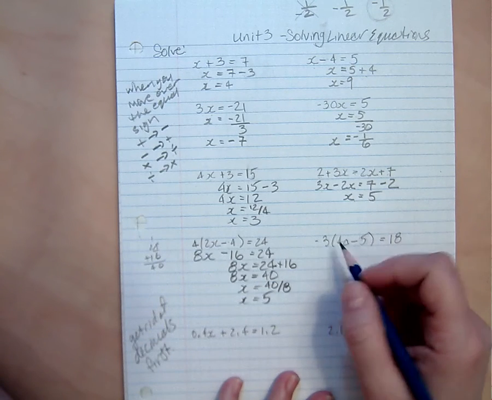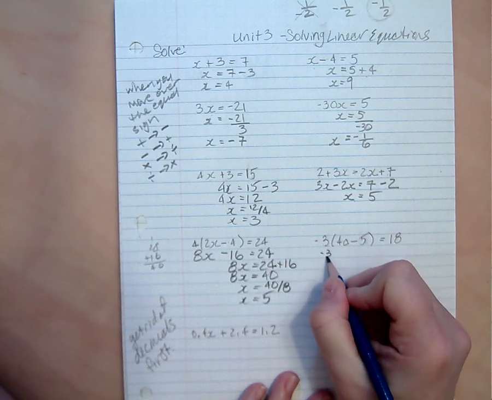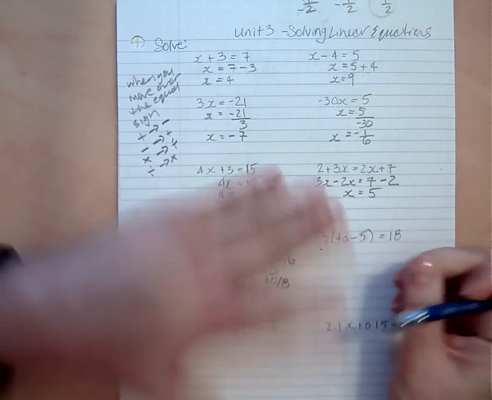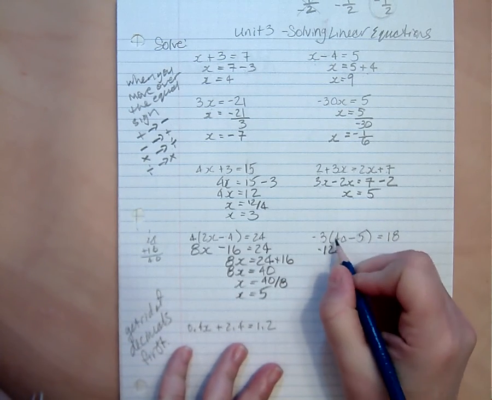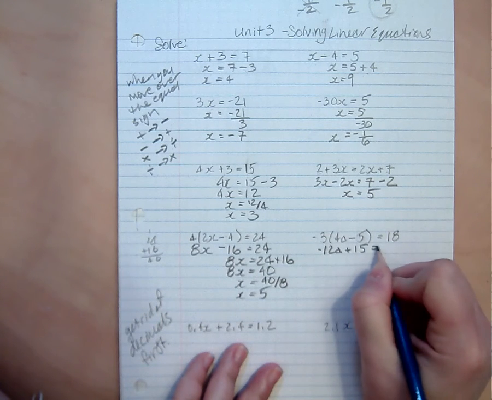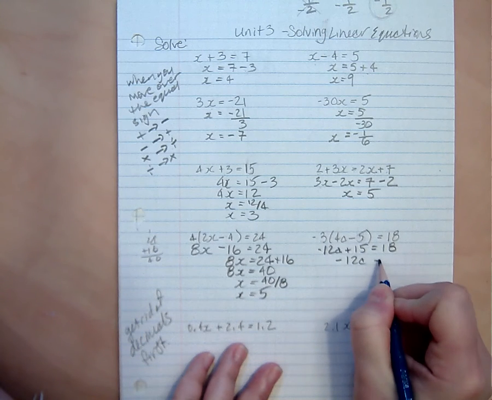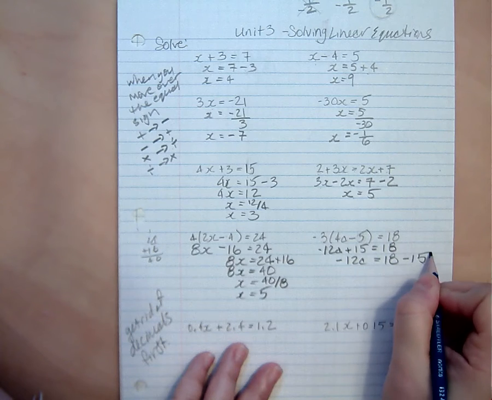Here we've got this times everything in the brackets. So we've got negative 3 times, oops, what am I doing? I'm writing what I'm saying, I'm not doing the work. Negative 3 times 4 is negative 12a, and negative 3 times negative 5 is plus 15 equals 18. Now I'll leave this on this side, and I will bring positive 15 over, and it will become negative 15.